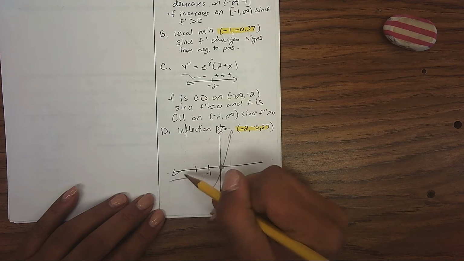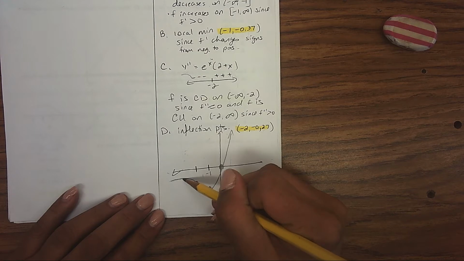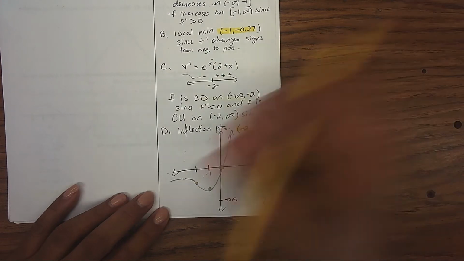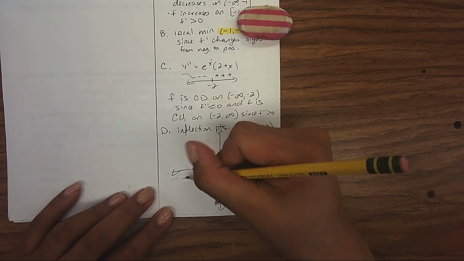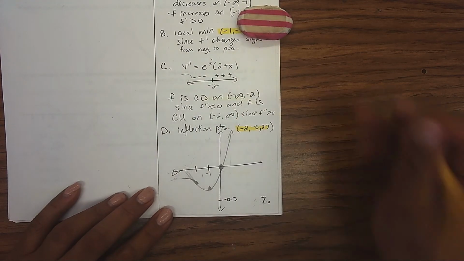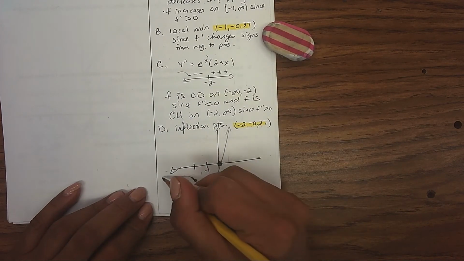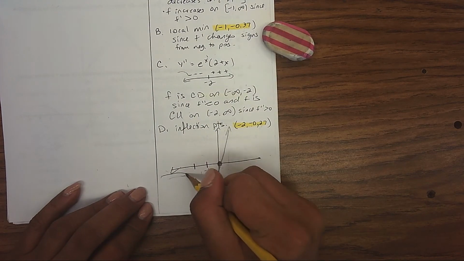Again, it's sort of like hugs. It's so hard to tell the concavity here. It's more exaggerated right here, right? I didn't want to do this. Like this would be wrong. Like that would be wrong, because the concavity is not concave down. So this is the best interpretation of it being concave down.